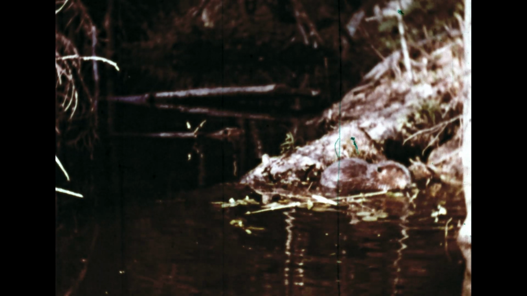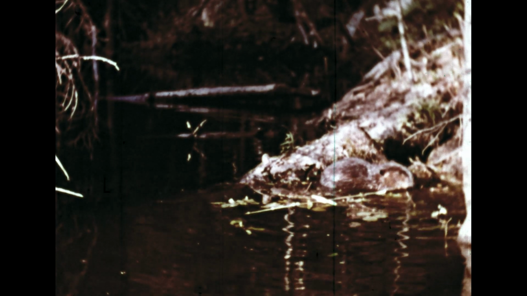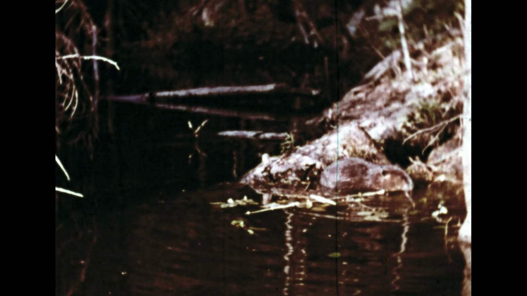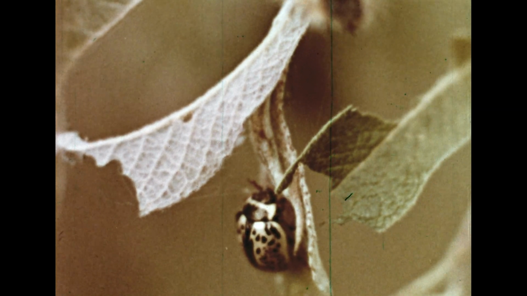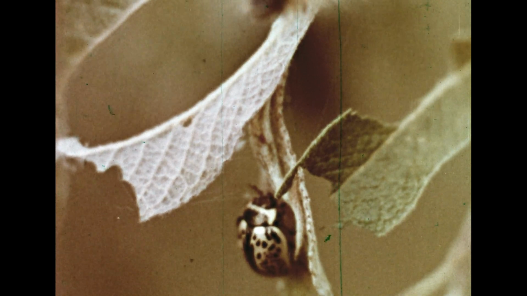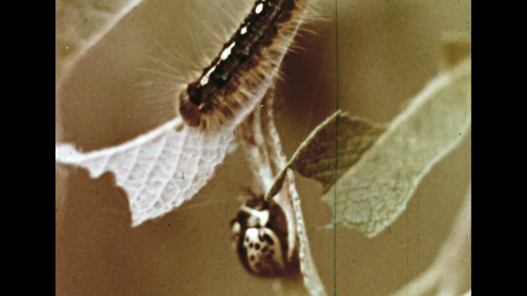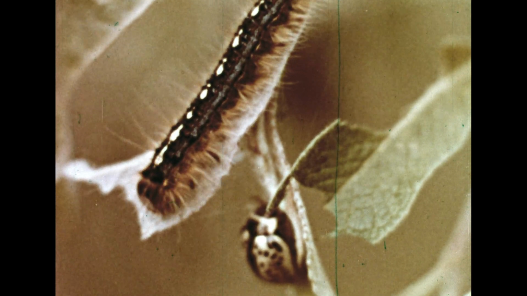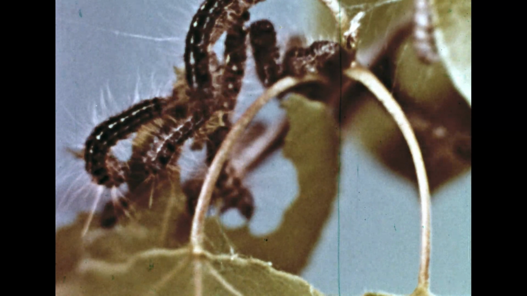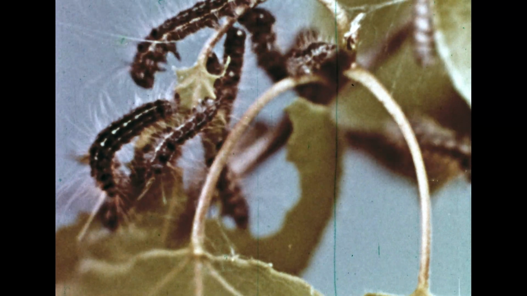The beaver, on the other hand, uses trees and bushes for the building of its dams, while the bark and leaves provide it with food. Insects, one of the smaller living things of the forest, can cause a lot of damage to foliage, particularly if there are many of them, as in outbreaks of the forest tent caterpillar.